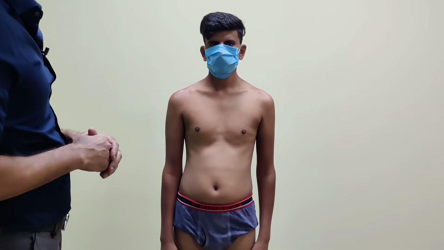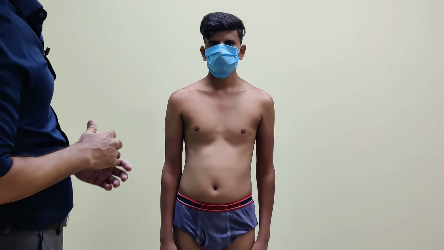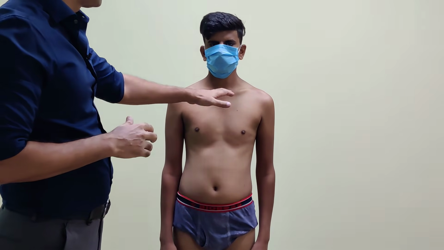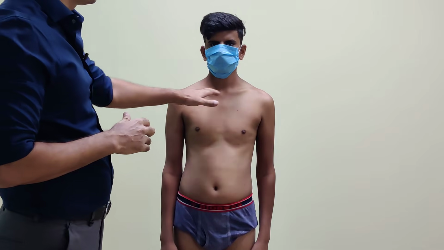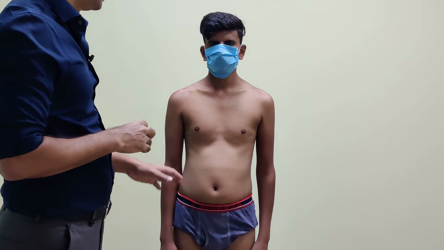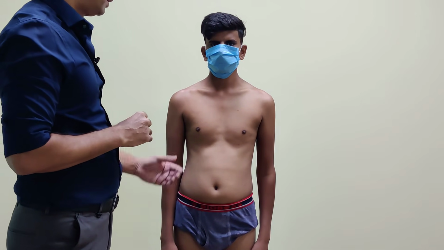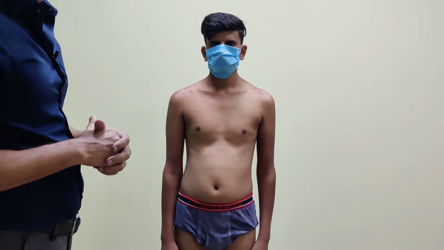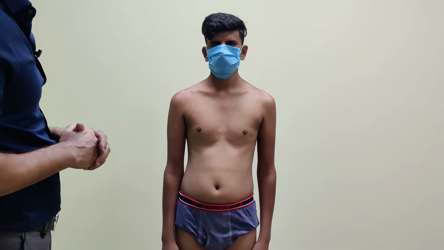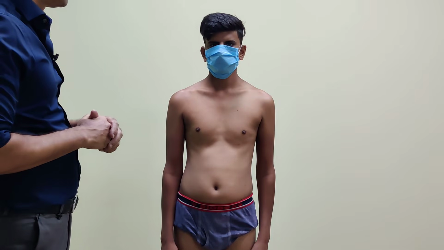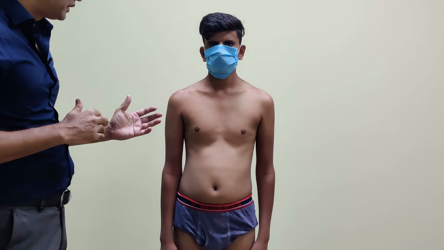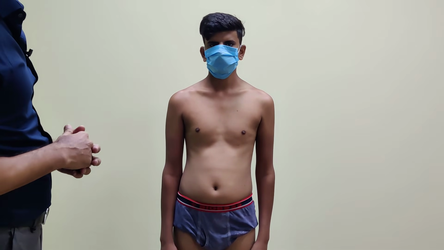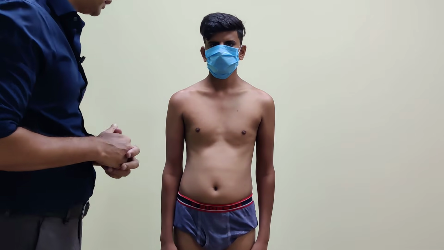If there is any obvious deformity or obvious abnormality in the coronal balance, say for example one shoulder is up and one shoulder is down, that could be due to compensatory or a scoliotic deformity of the spine, which may be related to the lower limb. So once you are happy and you have assessed the coronal balance, then the first thing I look at is the attitude. What is the generalized attitude of the patient's lower limb?